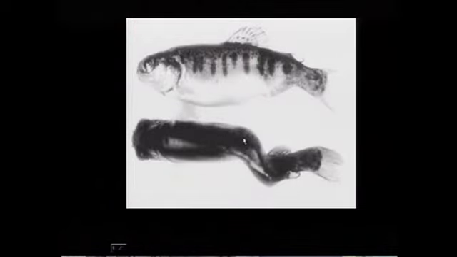Just a quick, I had to throw in one H&E, I couldn't help it, and it's because these xenomas are so beautiful. They are located both within and between the secondary lamella of the fish gills. So I promise that's my only H&E, but it was too beautiful to not show.